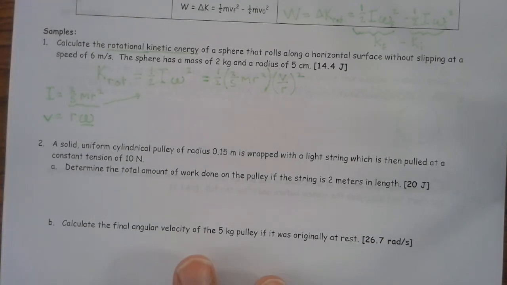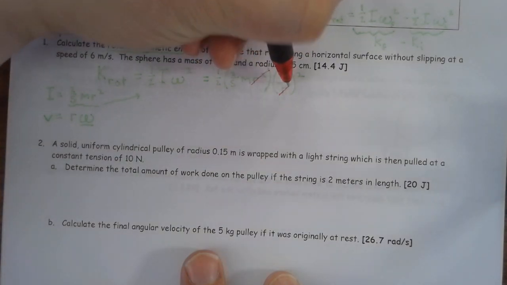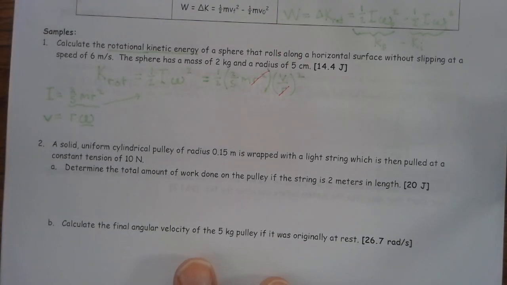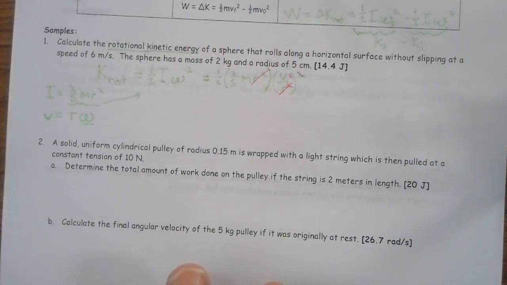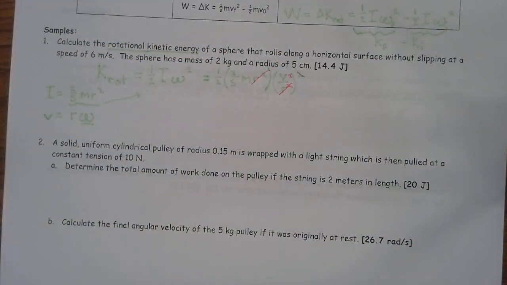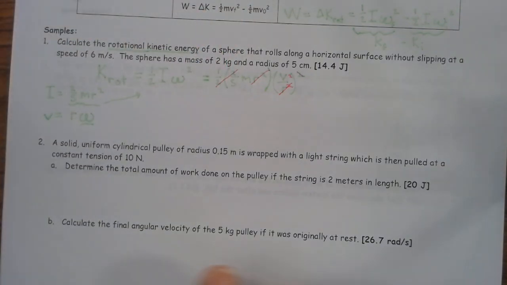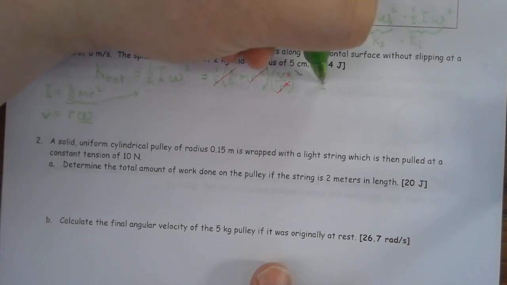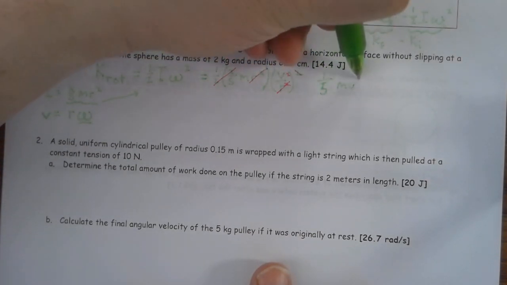Cancel the squareds? Cancel the R's entirely. This R goes away with this R. You've got R squared here, R squared there. I distributed that square and then canceled. You're canceling out those 2's as well. And so we have 1/5, you're right on the 5, 1/5 mv squared.